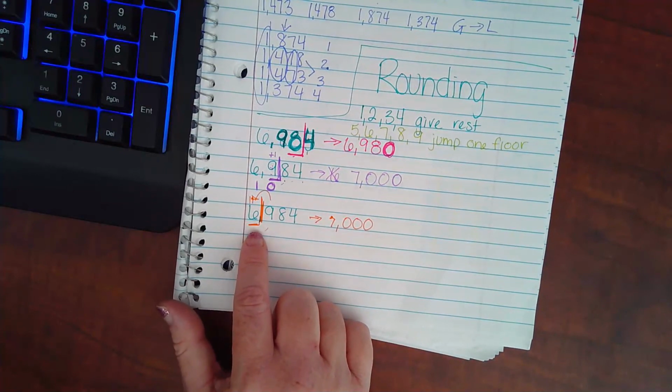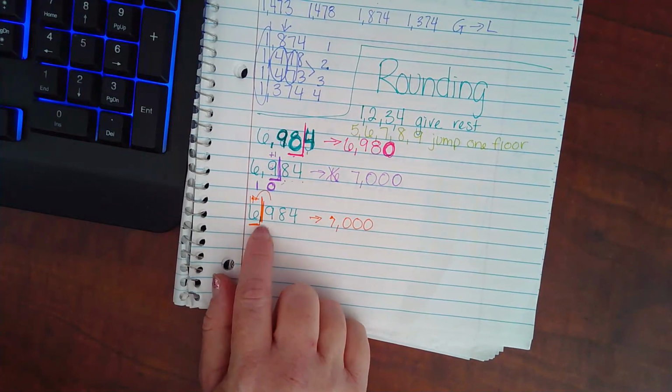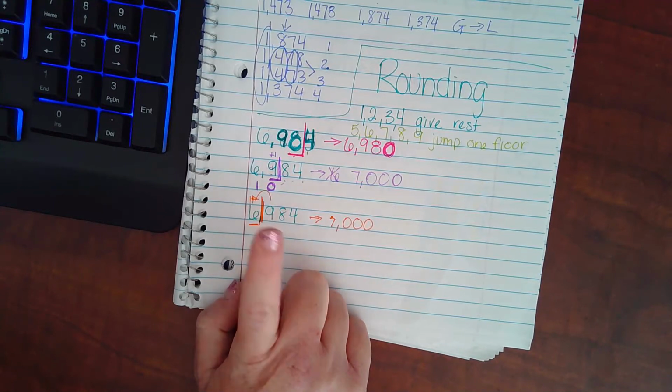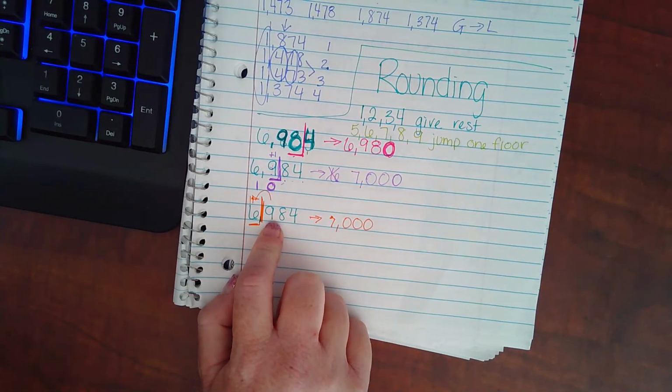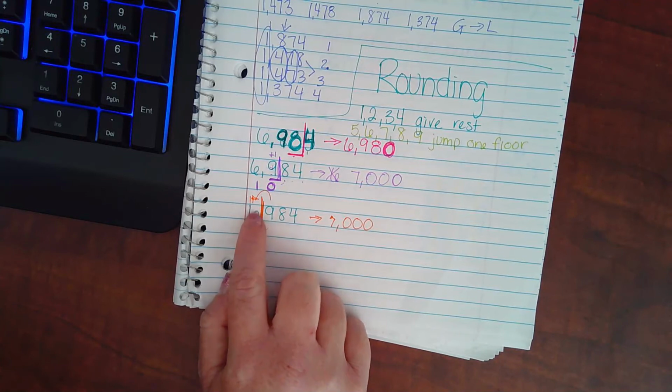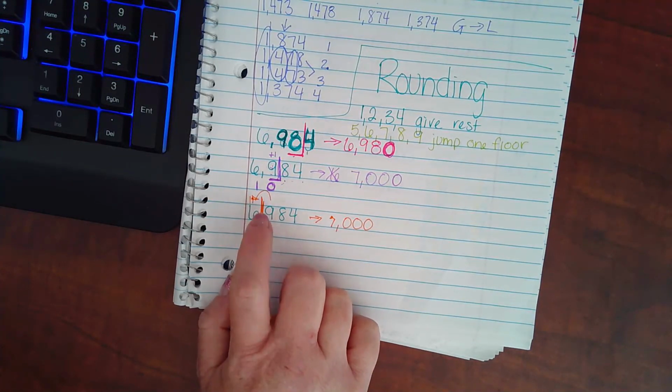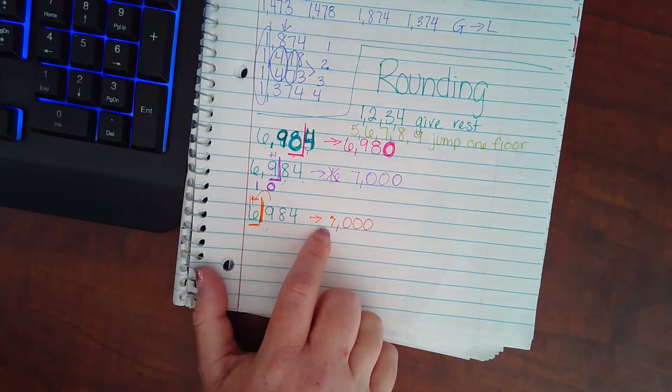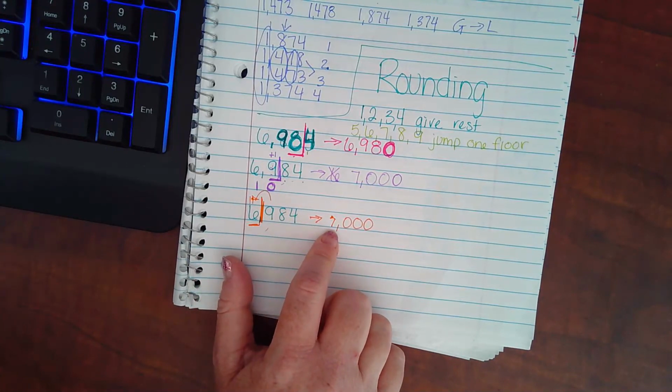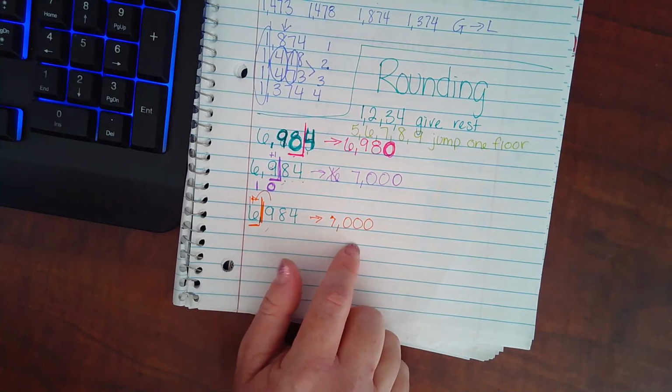Round that same number to the thousands place. Underline the digit in the thousands place, which is 6. Draw that door, and the number directly behind the door tells us what to do. It is a 9, so it's 5 or more, so it's going to jump one floor. So the 6 becomes a 7, and everything behind it becomes a 0. So 6,984 rounded to the nearest thousands is 7,000.